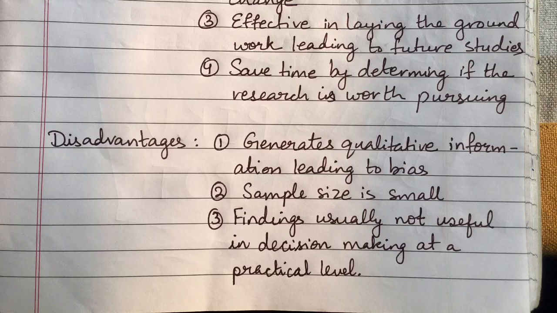And the last disadvantage is that findings of such studies are usually not very useful in making decisions at a practical level. That's understandable, because we are here to understand the nature of the problem, what it looks like in the exploratory research design, and with the help of that we are able to create a more structured research design in the future.